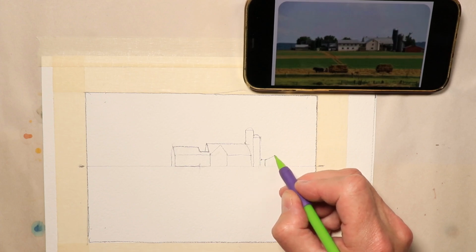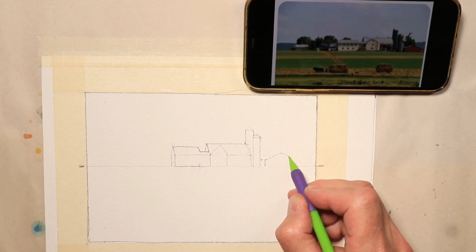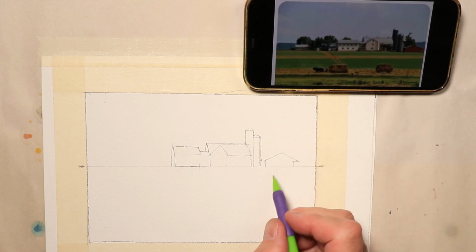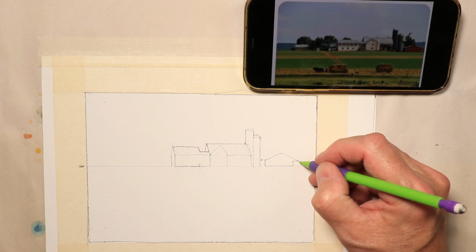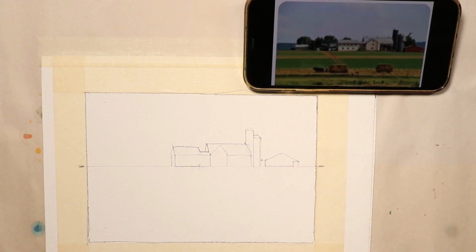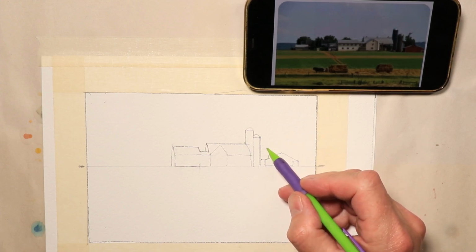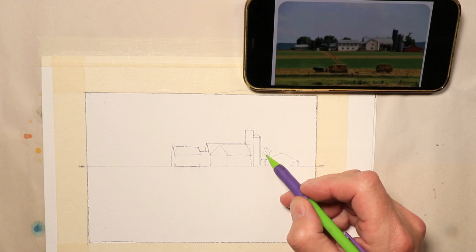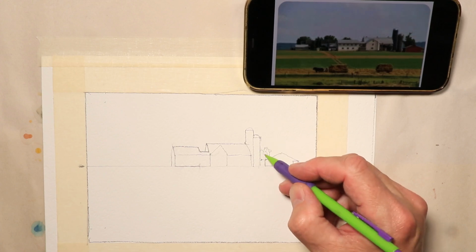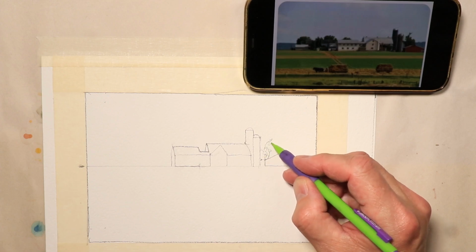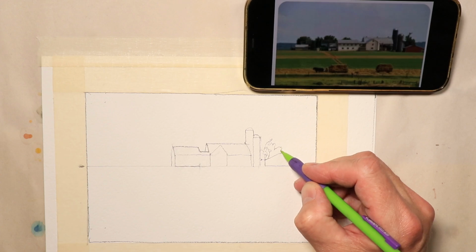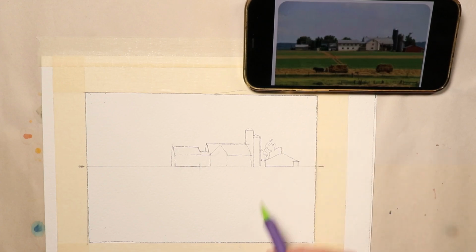And then we have another barn over here. This red barn, like so. Like that. And then we're just going to get this and some tree shapes here.